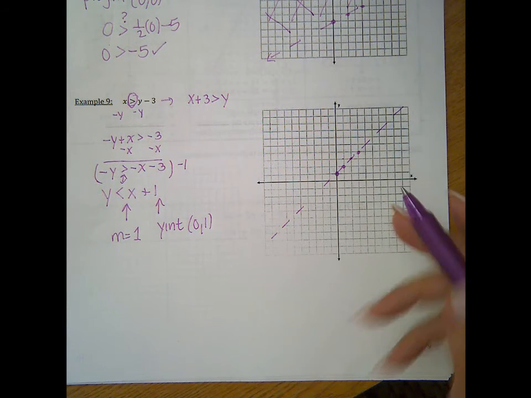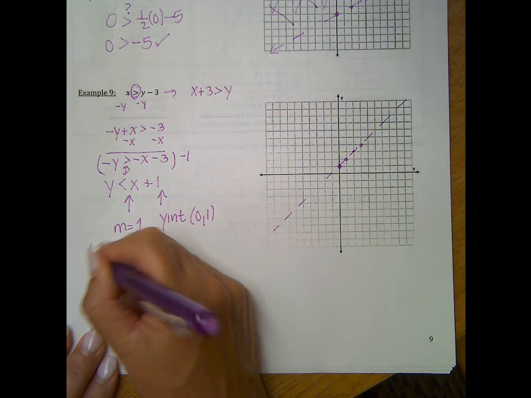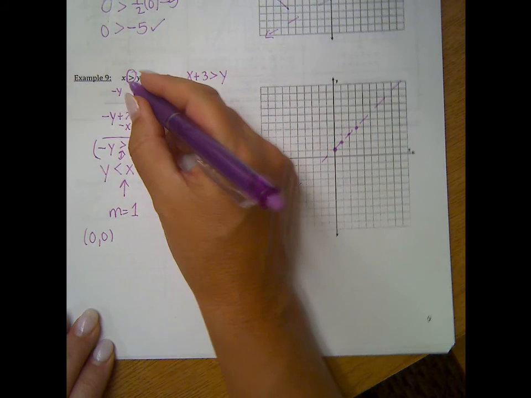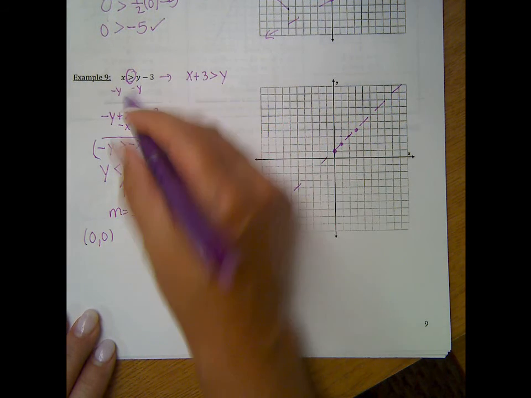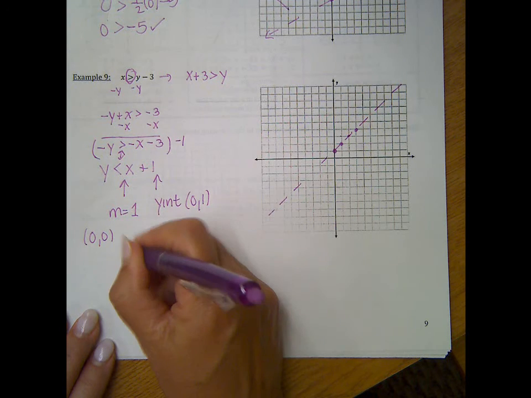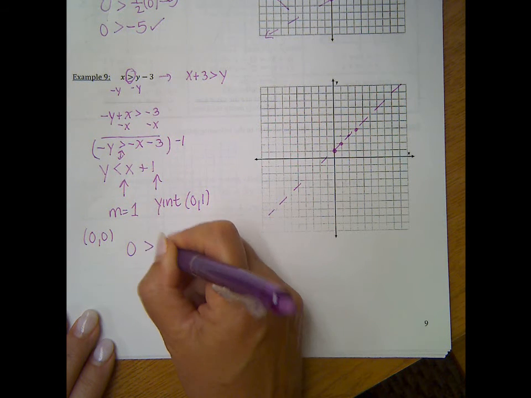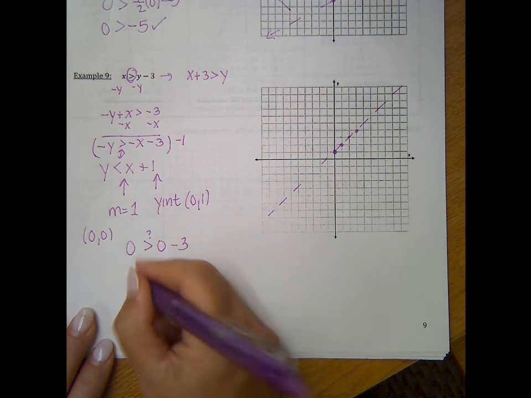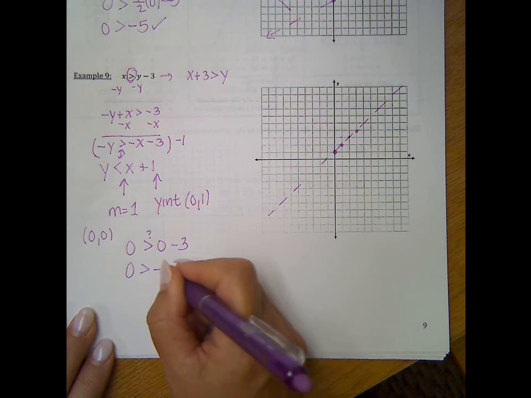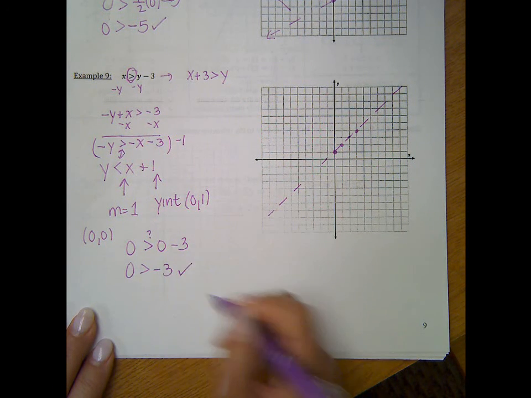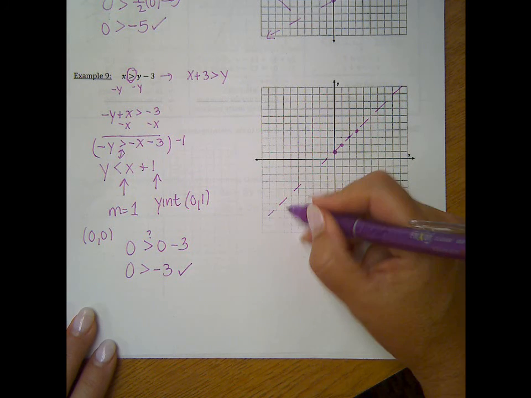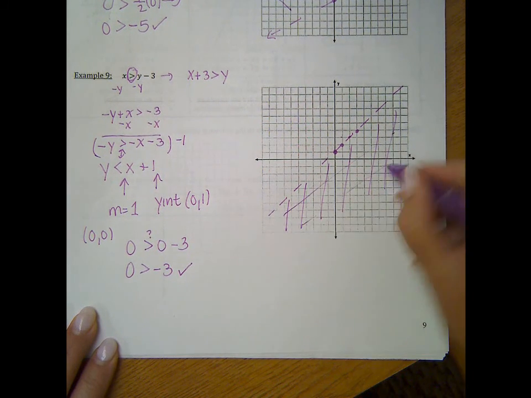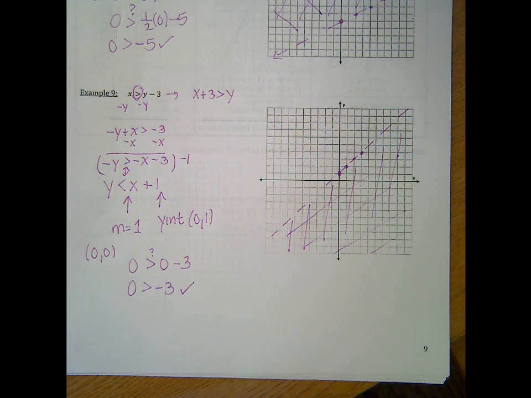It does not go through the point (0, 0), so I'm going to plug in the point (0, 0). I'm going to plug it into the original, always, just in case you made a mistake somewhere along the way. 0 is greater than 0 minus 3. I'm trying to see if this is true. Is 0 greater than -3? Yes, it is. So I am going to shade where (0, 0) is, which is below the line. Nice job.